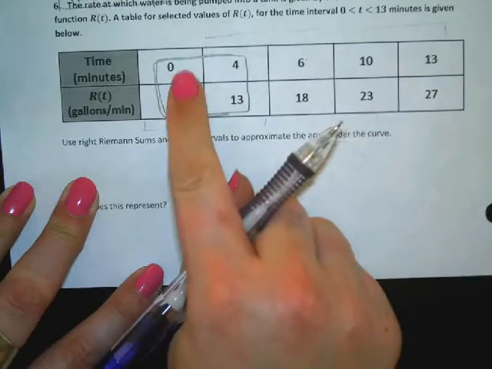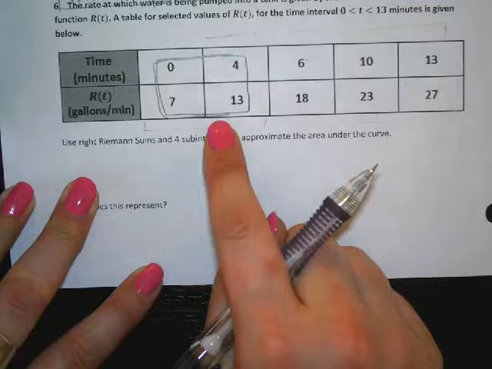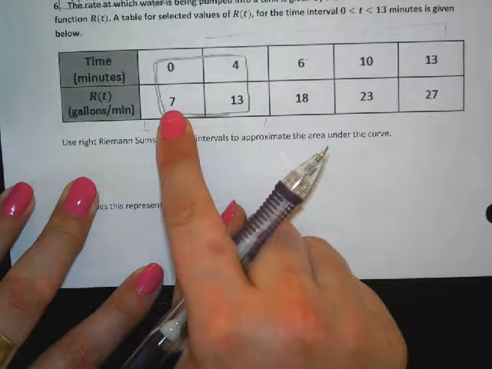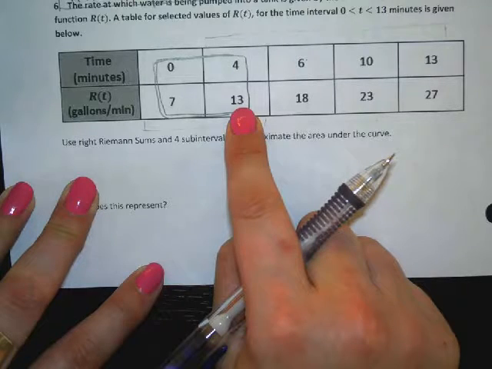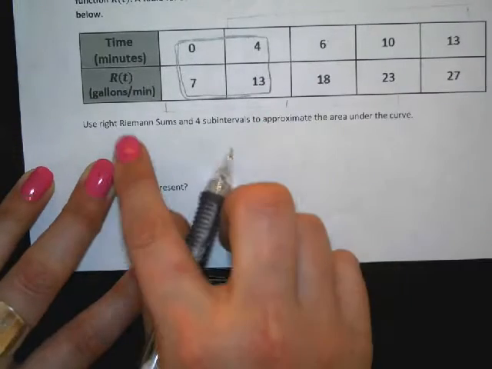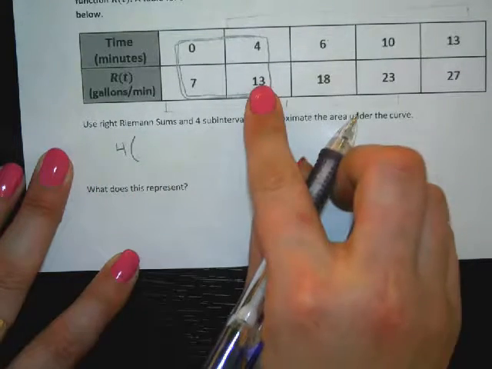Okay, so here's a rectangle right here. The width of this rectangle goes from 0 to 4. The height of the rectangle, if we were using a left endpoint, is 7. If we were using a right endpoint, it is 13. It says use the right endpoint, so we're going to say width is 4, and the height is the right side, which is 13.